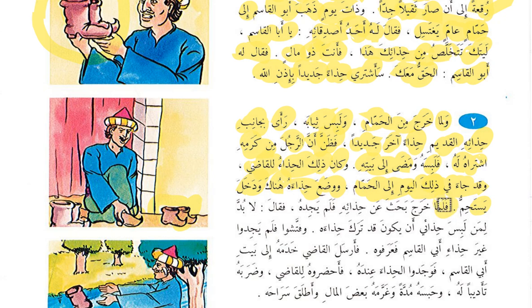When the qadi, the judge, J-U-D-G-E, came out, he looked for his shoes. Bahatha 'an means he looked for. He started looking for his shoes, but he didn't find them. He didn't find his shoes.